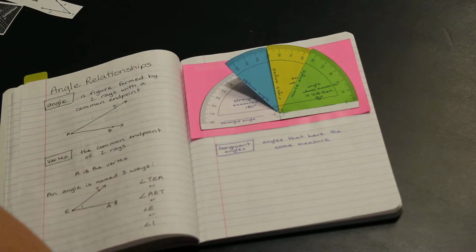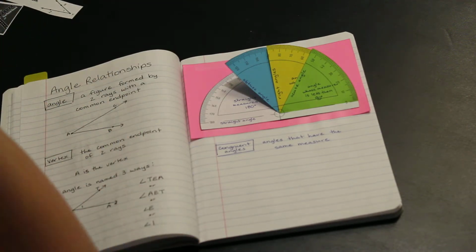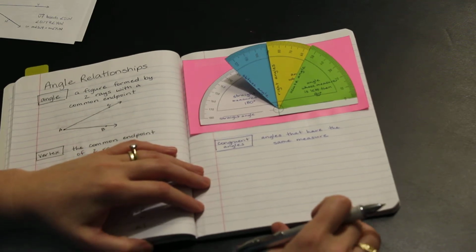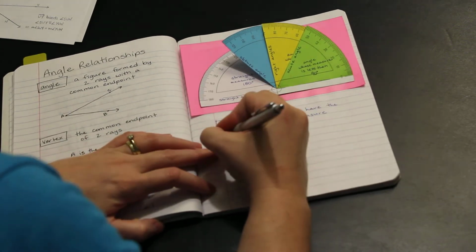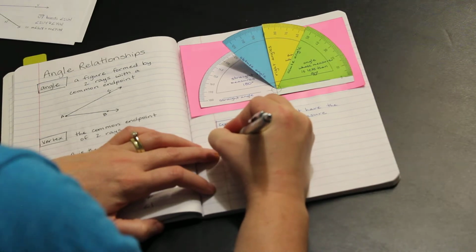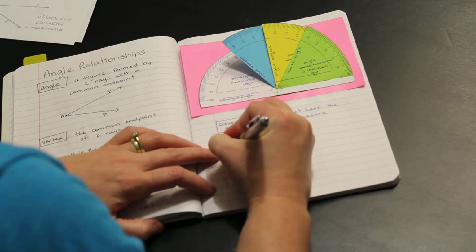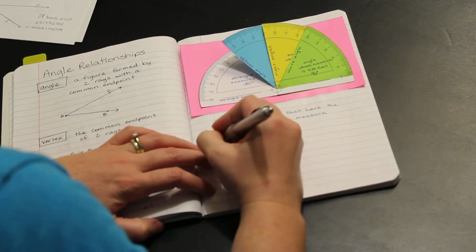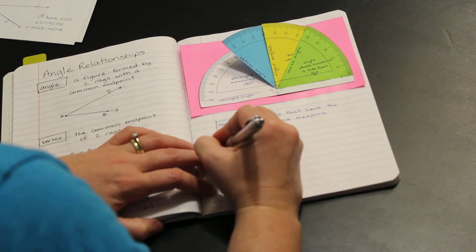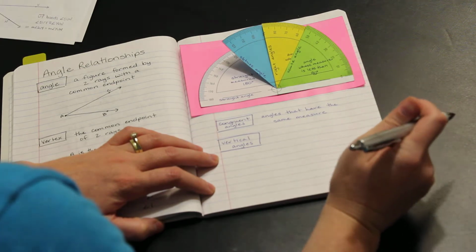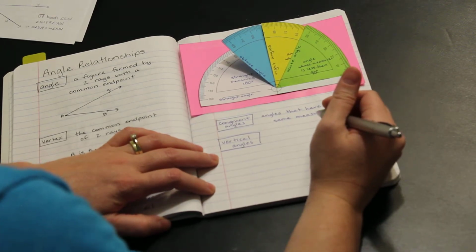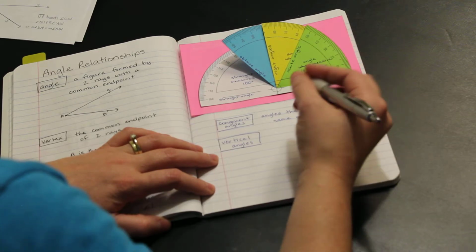Our next vocabulary word, here, let me look at it. Vertical. Vertical angles are 2 angles that are opposite angles formed by an intersection.